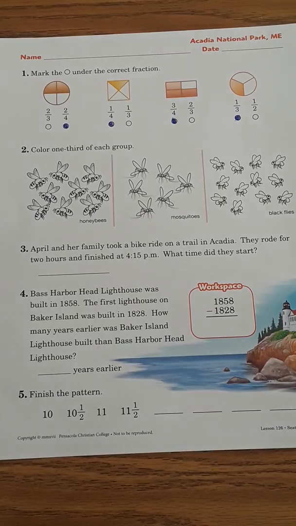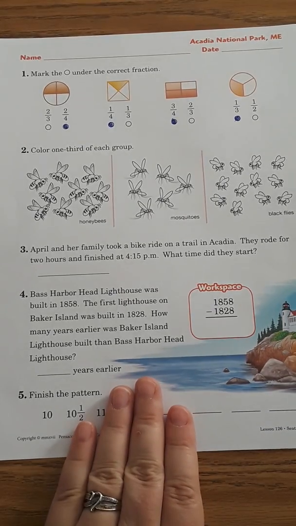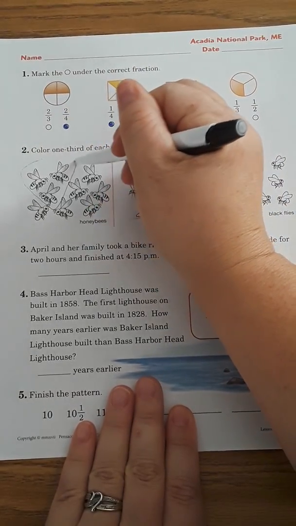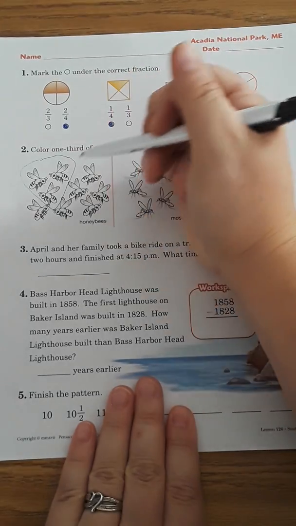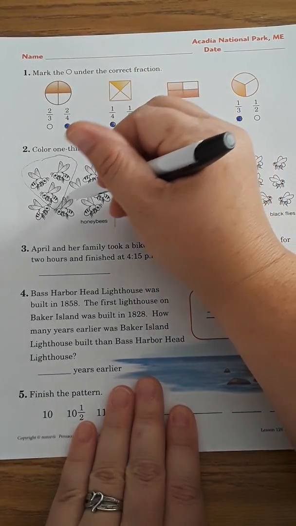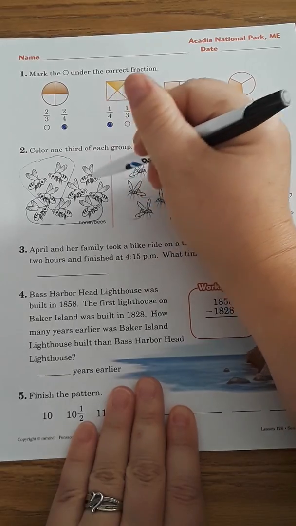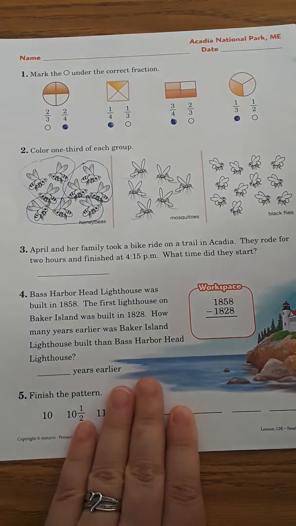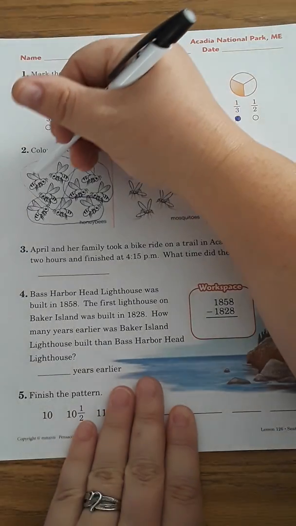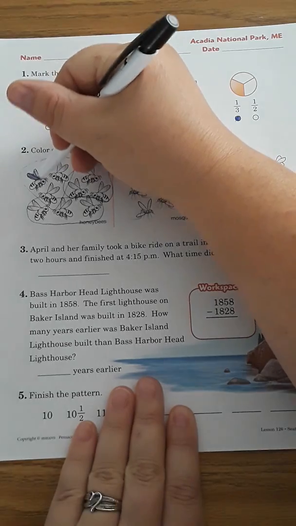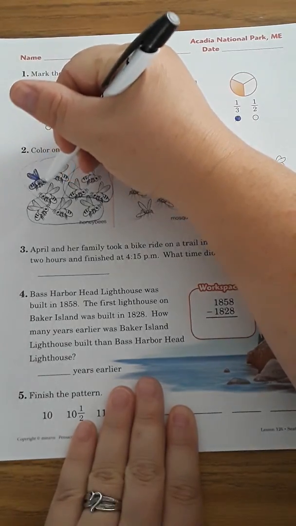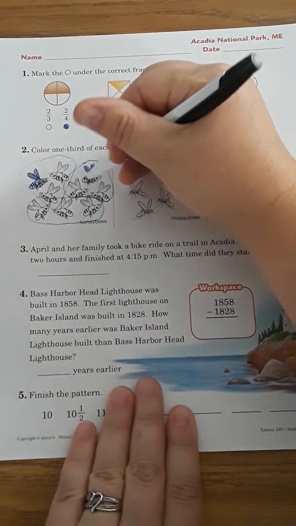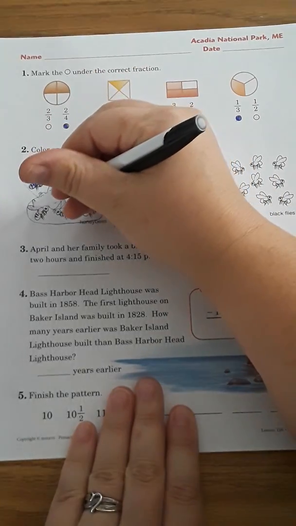Now they want you to color 1/3 of each group. So what I like to do to make sure I get the answer right is I like to go ahead and group them into groups of 3s because I know I want to circle 1/3. So here's a group of 3. And here's a group of 3. And now I want to color 1 out of each group. So I want to color 1 in this group, 1 in this group, 1 out of 3, 1/3, and 1 in this group.